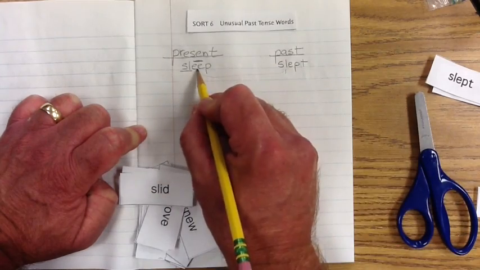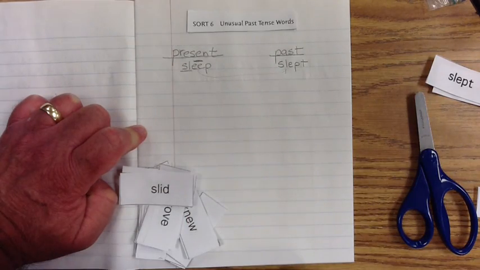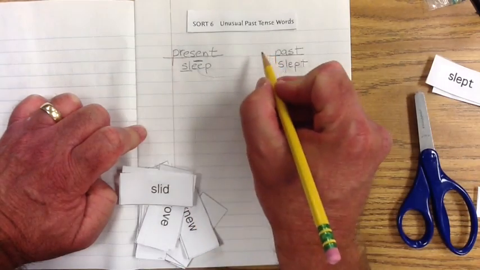Alright, so these are verbs because it shows action, right? When we sleep, we're actually, believe it or not, it's an action. Sometimes we toss and turn in our sleep, and sometimes we snore. Crazy us, right? Well, these are called irregular verbs.